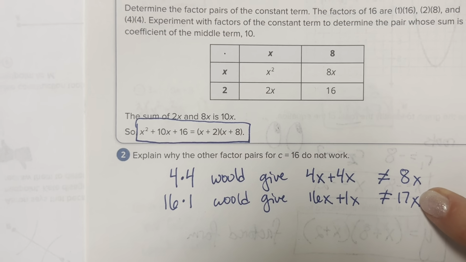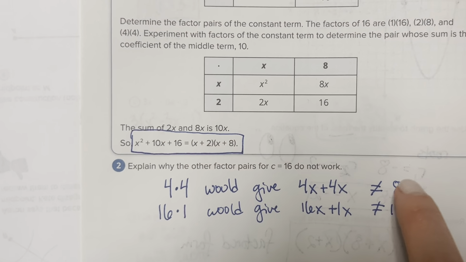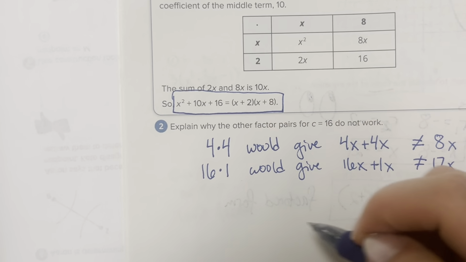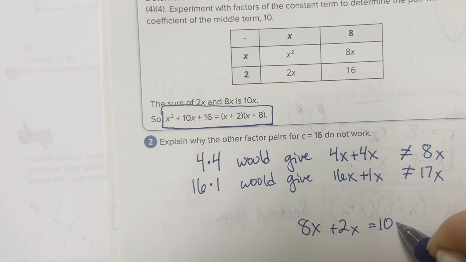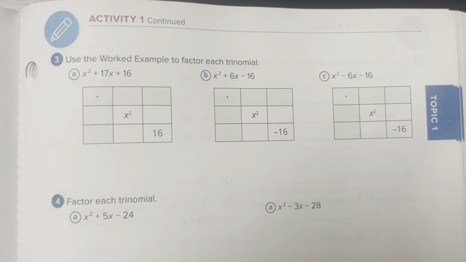And those won't work because the initial we started with had a 10x. So that won't work, and that won't work. But 8 and 2, 8x plus 2x is 10x. So those are the two numbers you have to use. Okay, use the worked example to factor each trinomial.